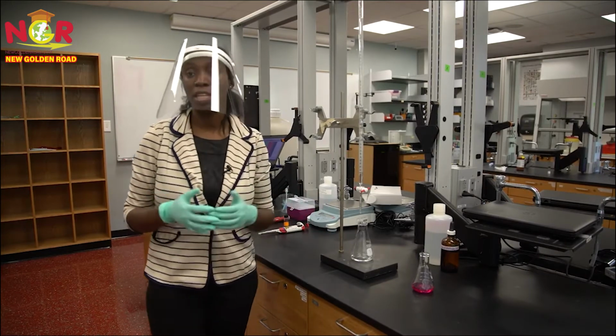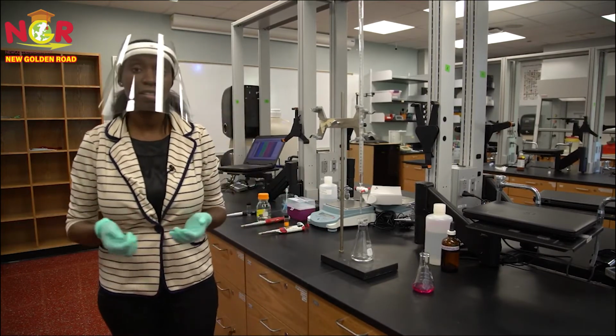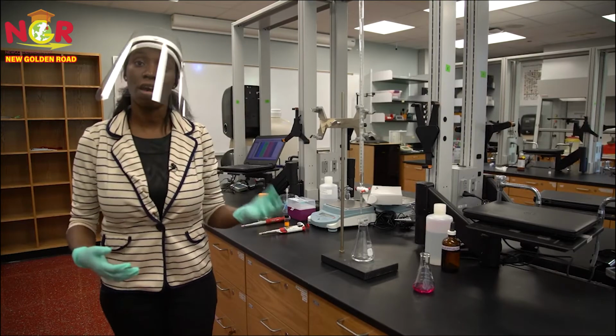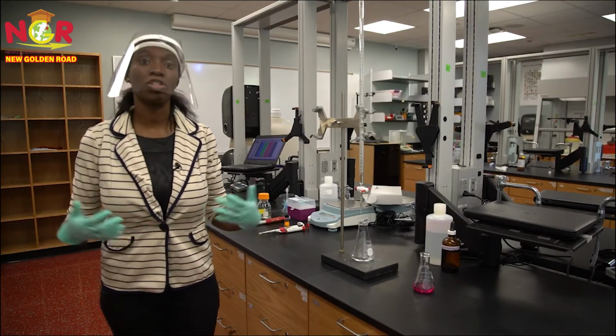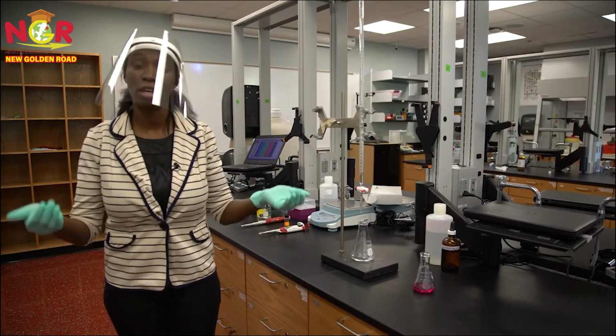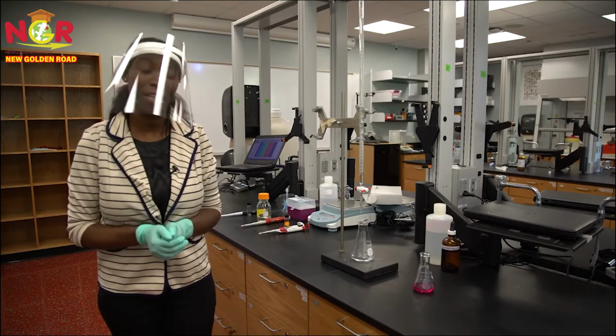This experiment is an acid-base titration. So acids and bases are present in the world around us. Now, we always want to find out how much acid or how much base we have present in every system, because you don't want your vinegar to be so concentrated that it will hurt you in the end.